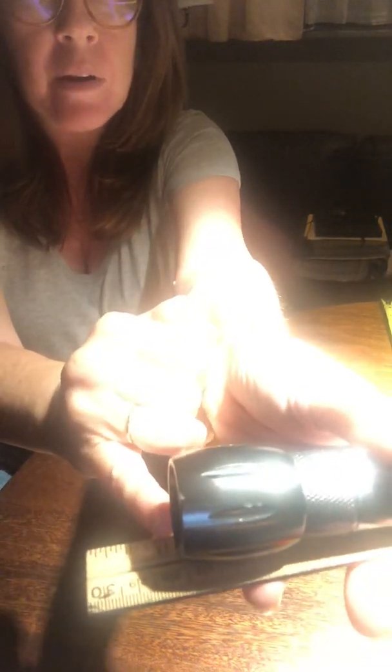I've taken my flashlight and I have laid it down against my ruler. It's a little hard to see with the light here, but this right here where my finger is, this is the 1-inch mark. So I've taken my flashlight and I am laying it down against my ruler right at the 1-inch mark.